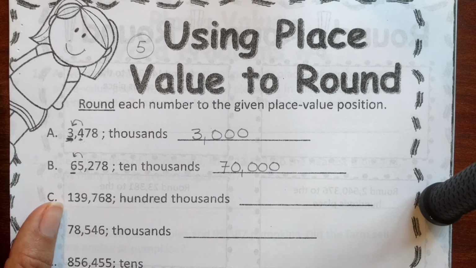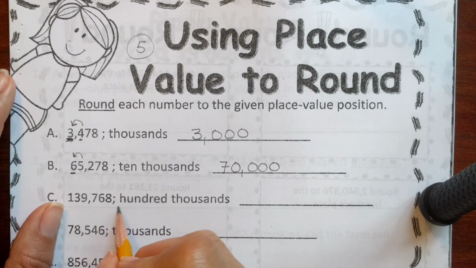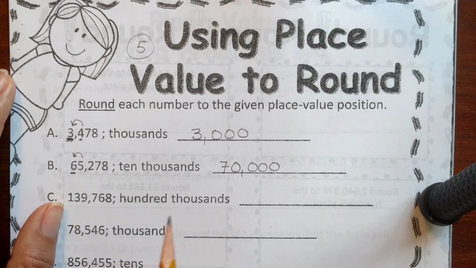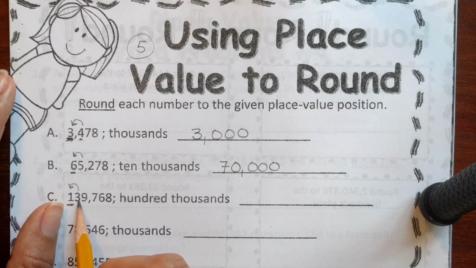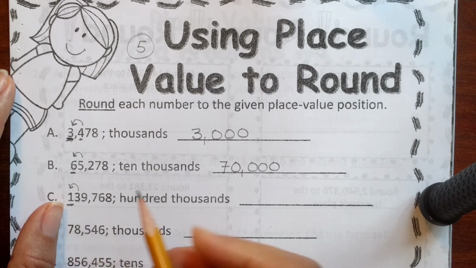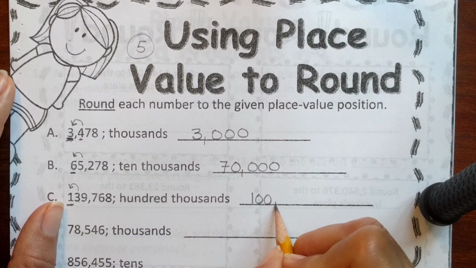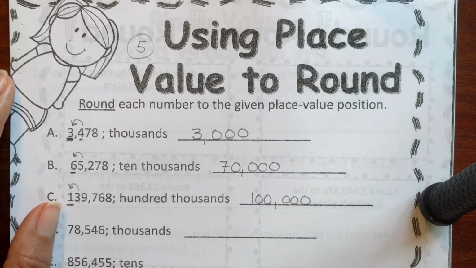All right, we'll do one more and then you can do some of them yourself. 139,768 rounded to the 100,000s place, which is over here. So I look at the digit behind. 5 or more up the score, 4 or less, let it rest. So we're going to let it rest. I am rounding this number to 100,000.